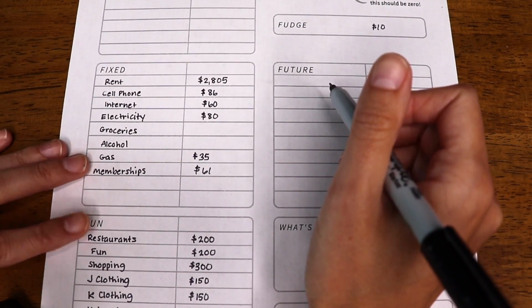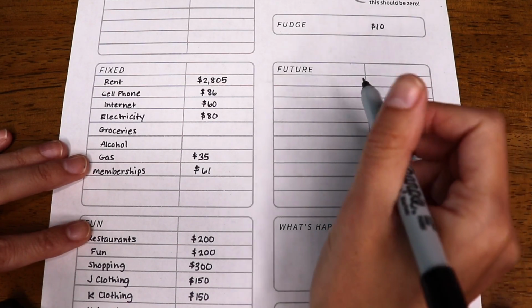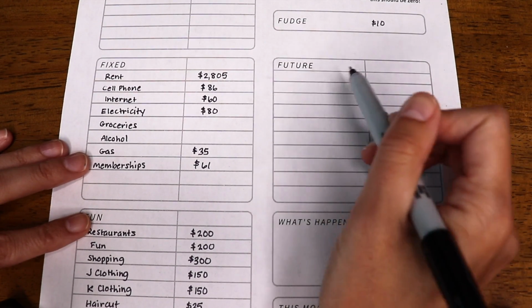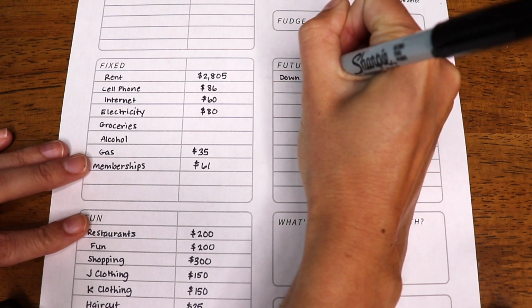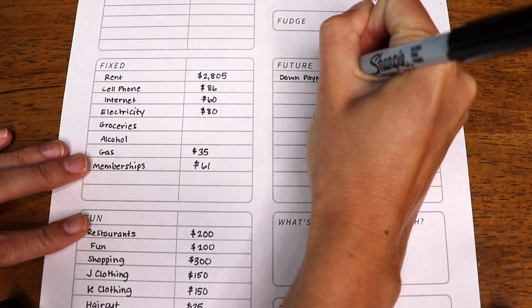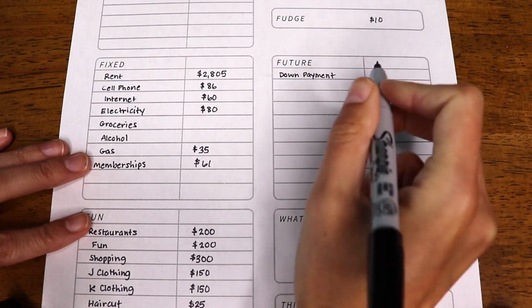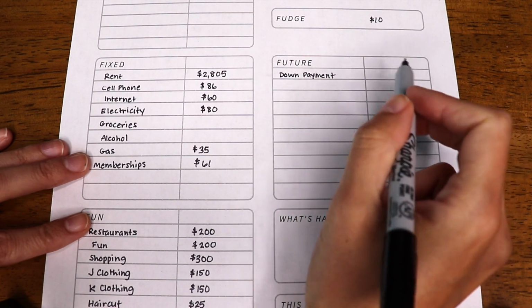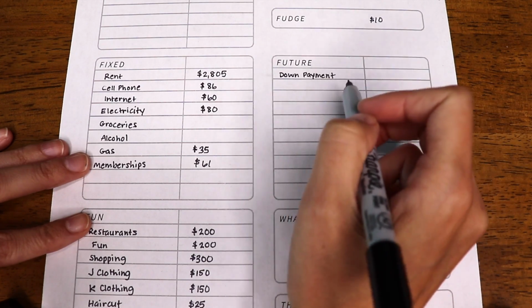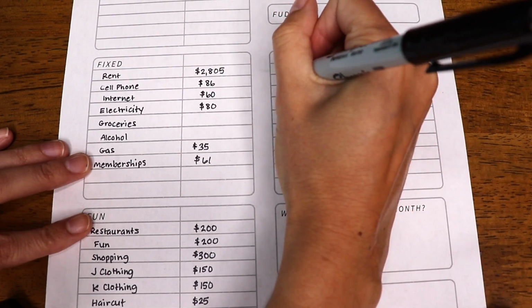Now we can move into the future. Now our big future savings is our down payment. So we are working on saving for a down payment for our first house. So I'm going to leave this blank for now because I want to see how much money I've left over before I go all in on this.